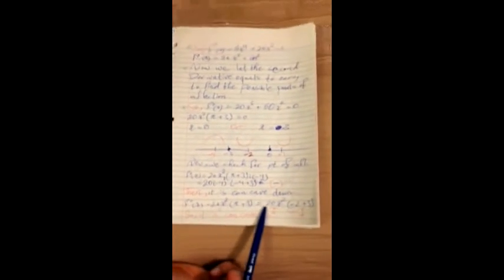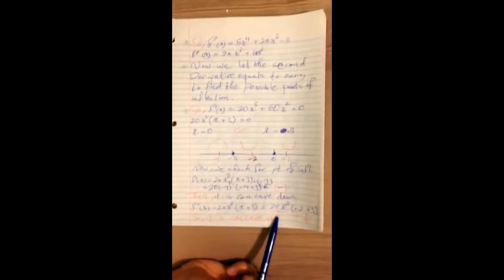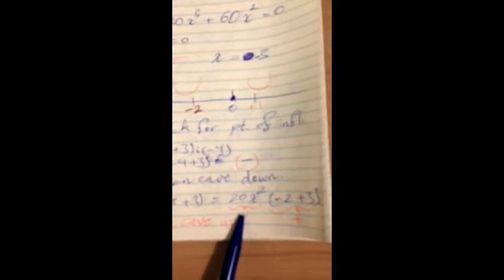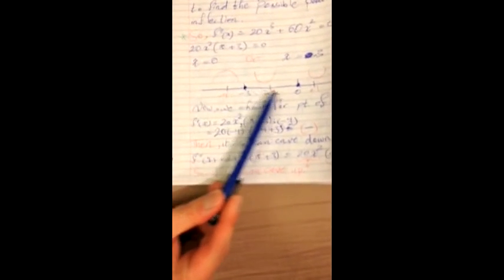Okay, now this is the process. Now we pick some value between -3 and 0.